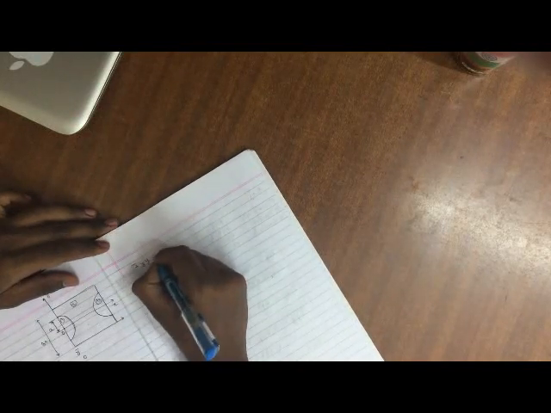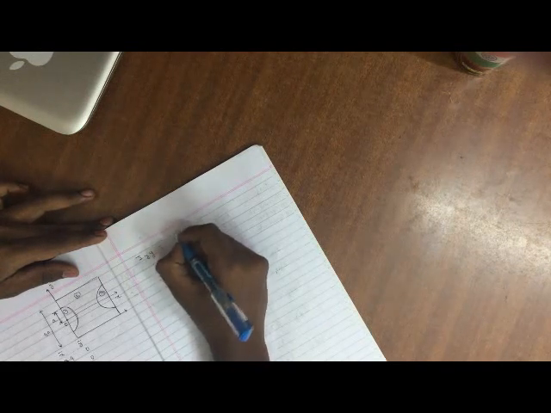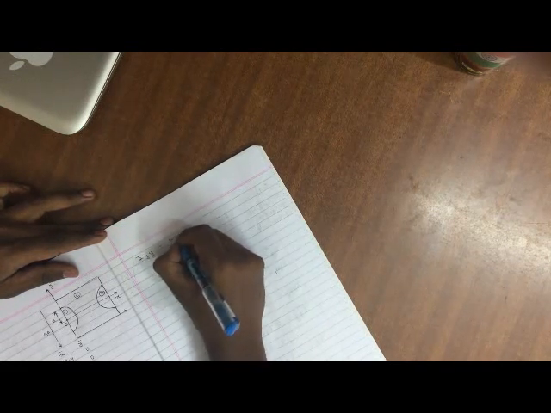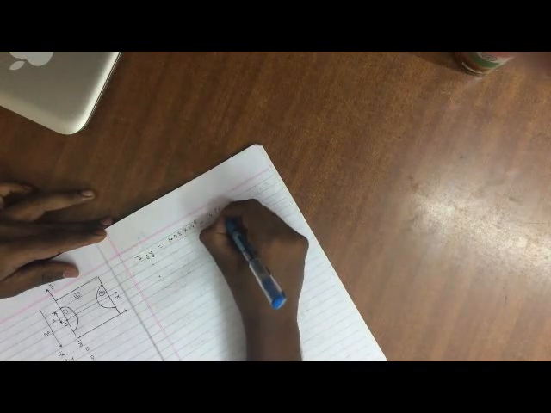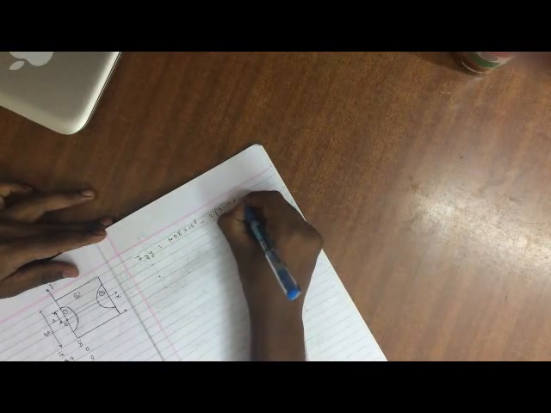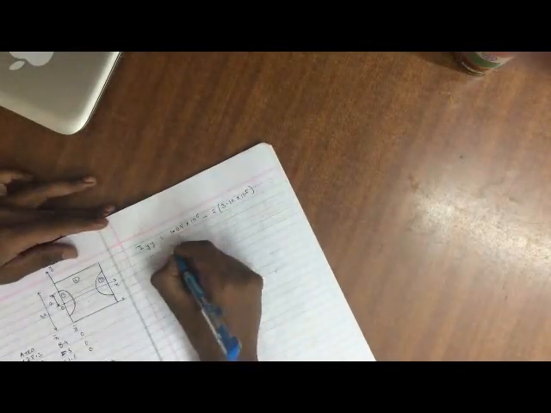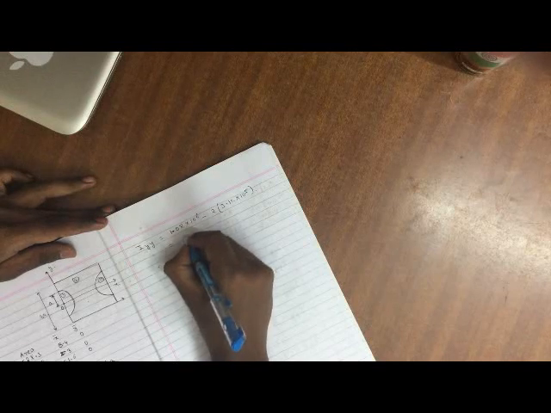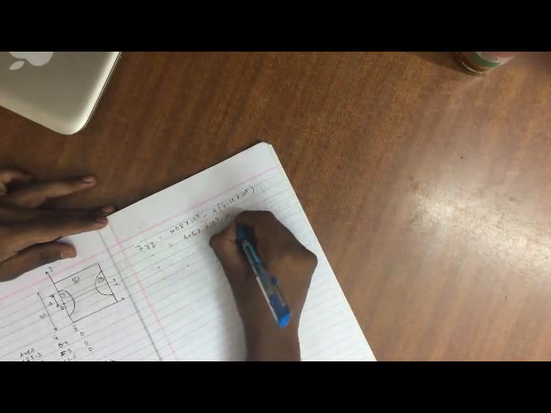The final moment of inertia about the y-axis is equal to 1.08 into 10 to the power 6 minus 2 times 3.12 into 10 to the power 5, as these two semicircles are equal. So the final moment of inertia about the y-axis is 4.57 into 10 to the power 5 millimeter power 4. Thank you.